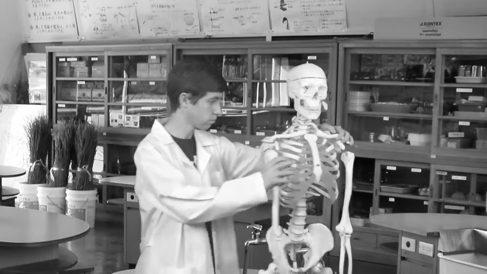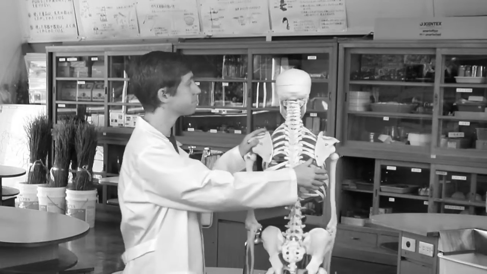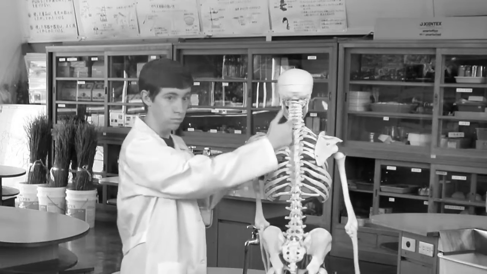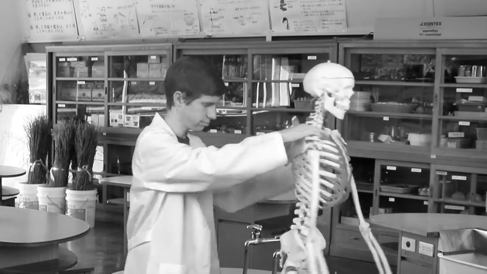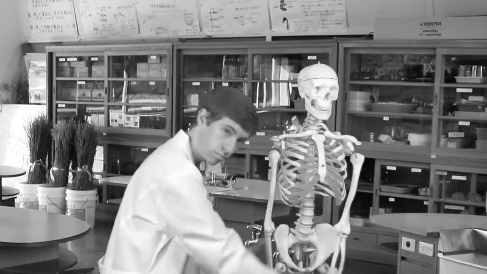There are two principal parts of the nervous system, the first one being the central nervous system, which consists of the brain and the spinal cord. The second is the peripheral nervous system, which consists of, well, everything else.